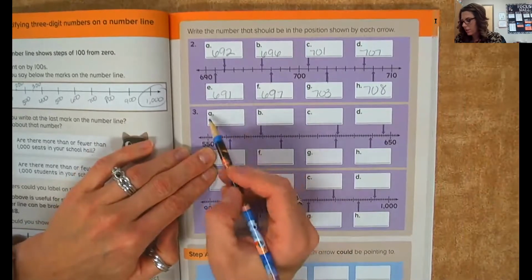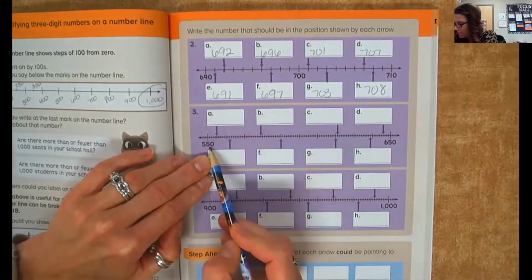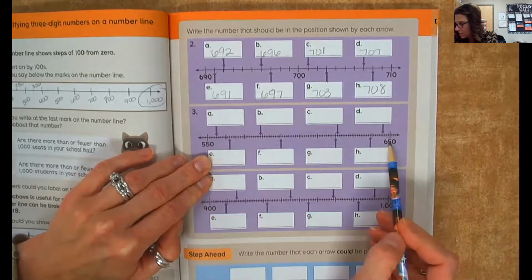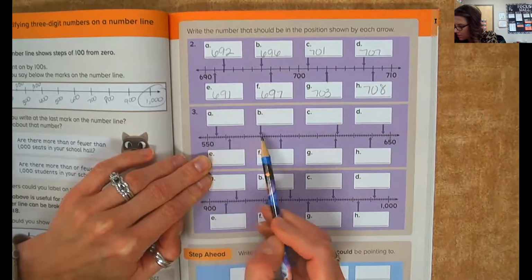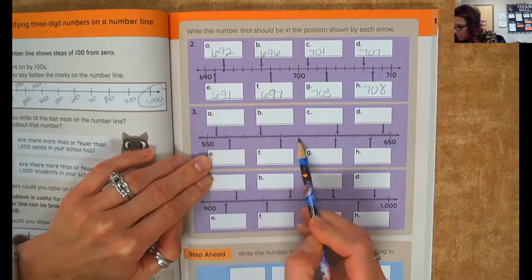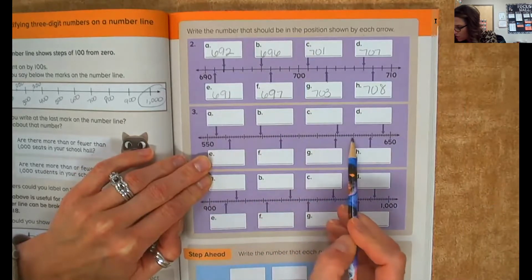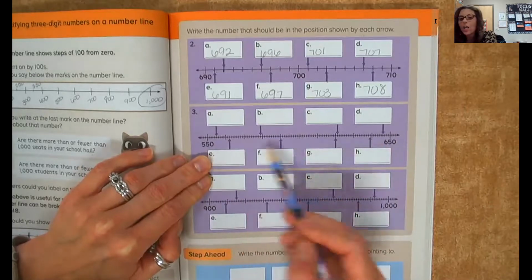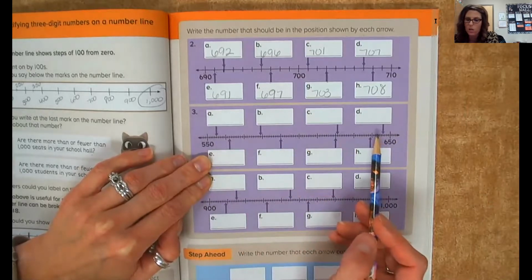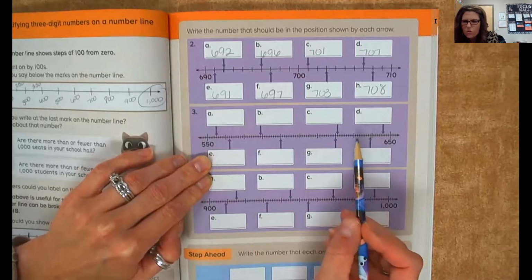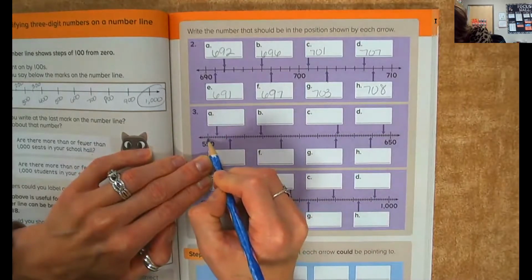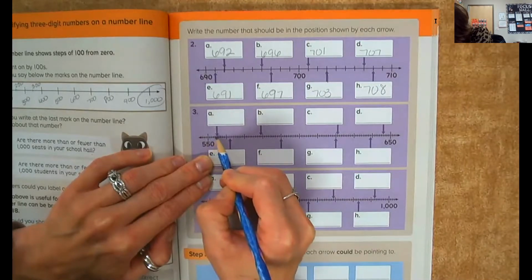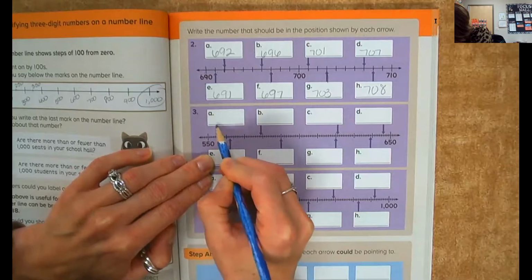When you come down here to letter A on this one, I have 550 to 650. 550, 560, 570, 580, 590, 600, 610, 620, 630, 640. So there are 100 little marks in between here. So you're going to have to get really close so you can see what they are. So if I go 550, 551, 552, 553, 554, 555 is this one.